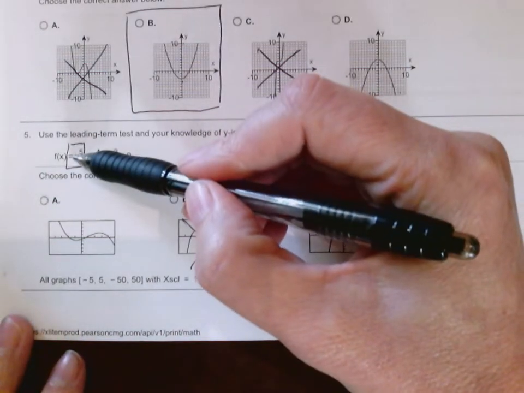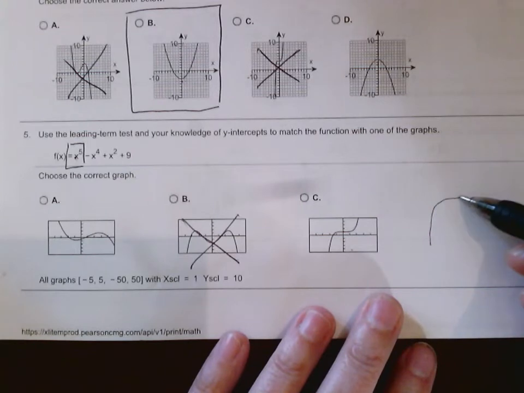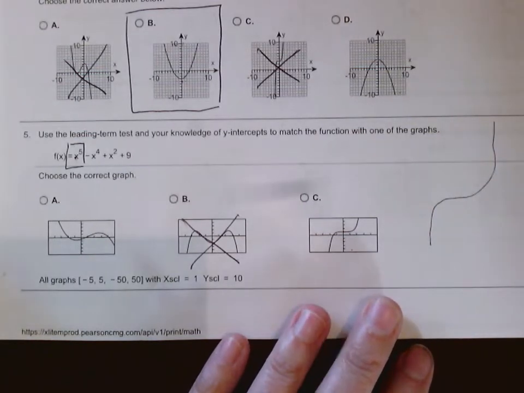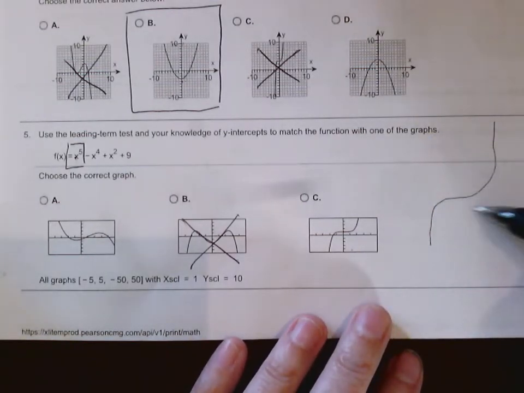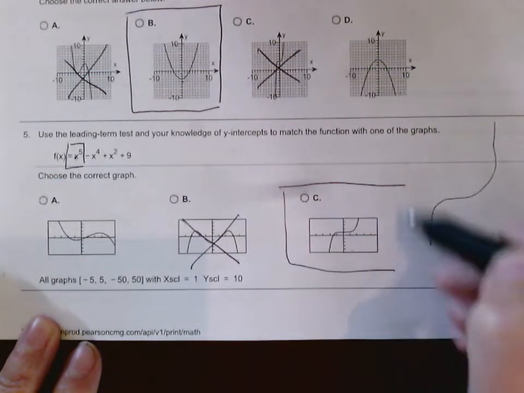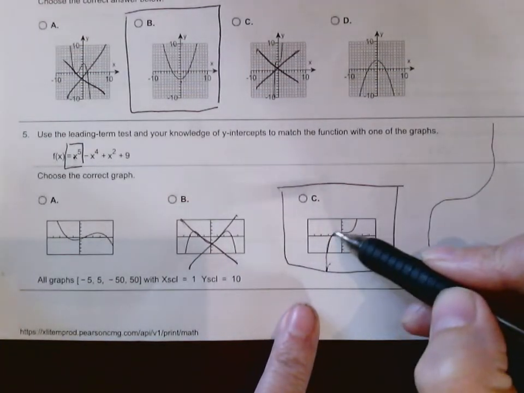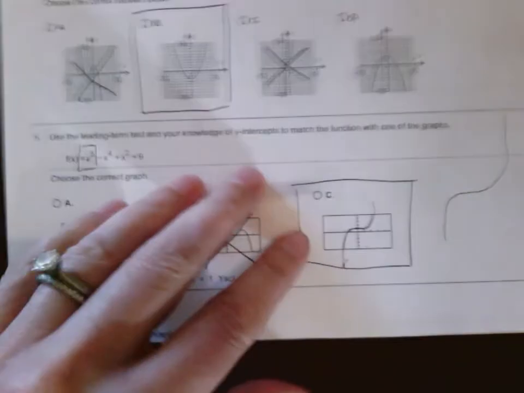What does a positive mean? Positive means it starts at the bottom and travels up. Okay, negative travels down. So this right here, I know it's going to be C, because C is the one that starts at the bottom and travels up. Number 6.